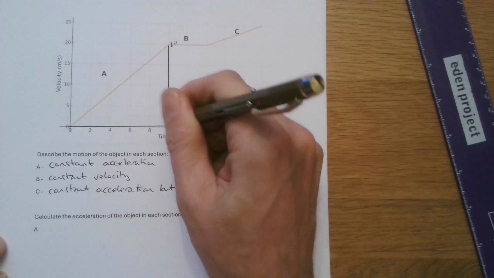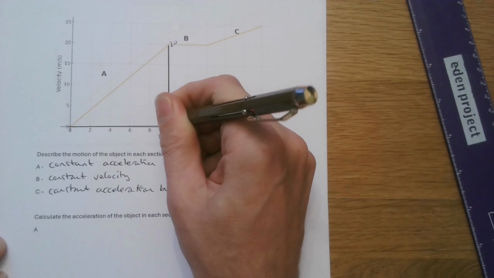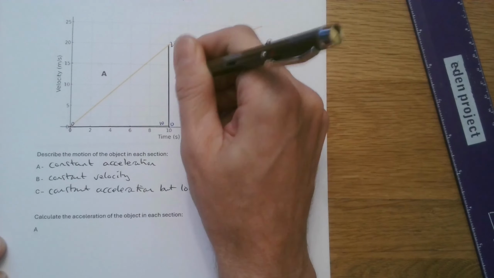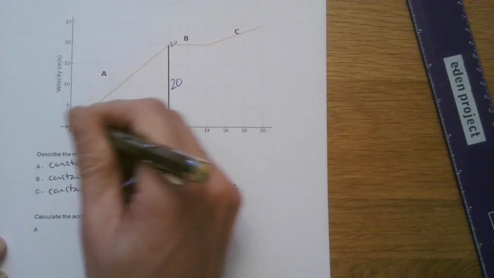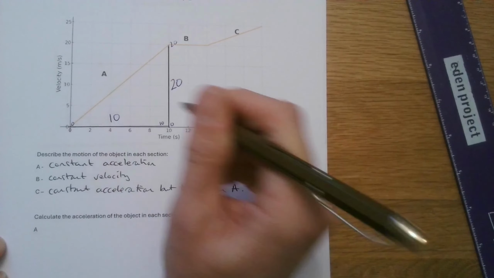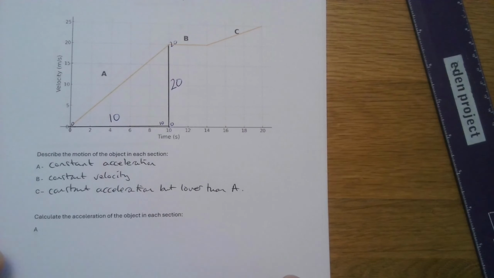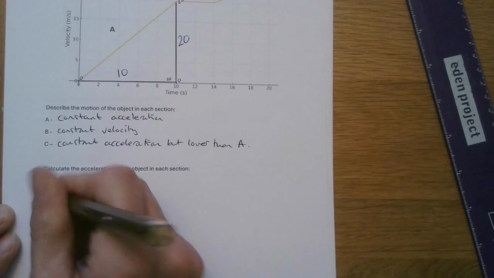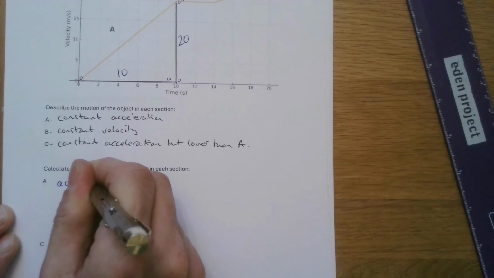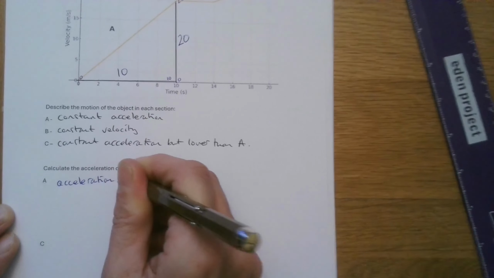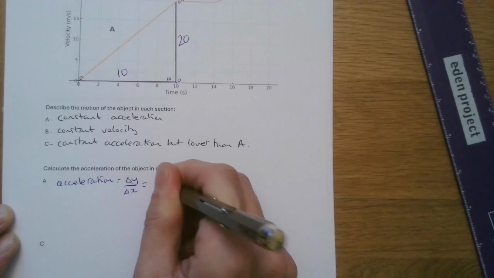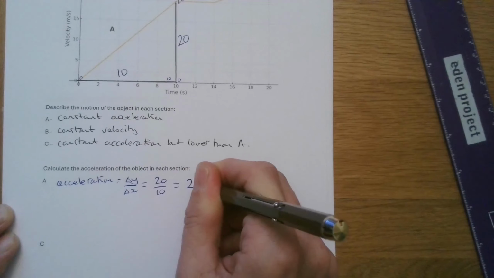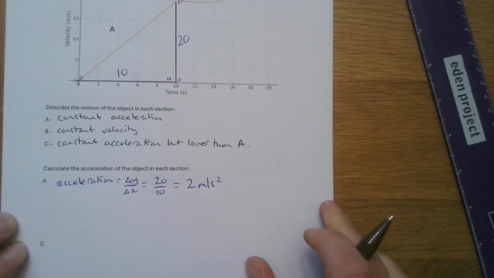So this is 20 and this is 0. And on the x-axis, this is 10 and this is 0. So my change in y is going to be 20 meters per second. My change in x is going to be 10 seconds. So what this means now is that if I want to work out my acceleration, it's equal to our change in y over the change in x, which is going to be 20 divided by 10, so that equals 2 meters per second squared.